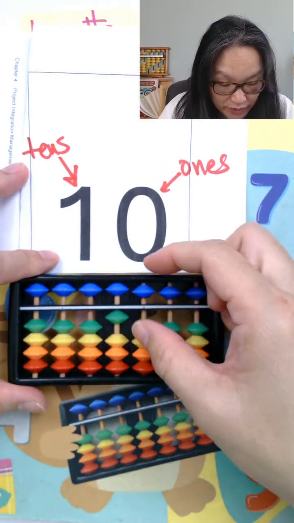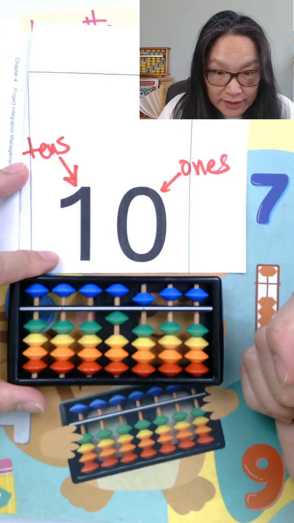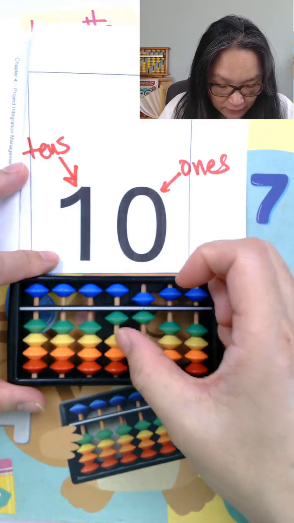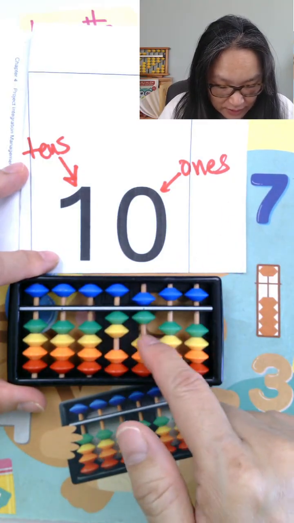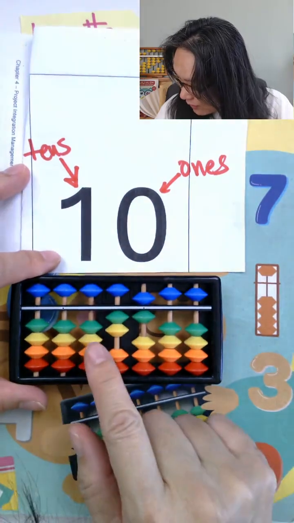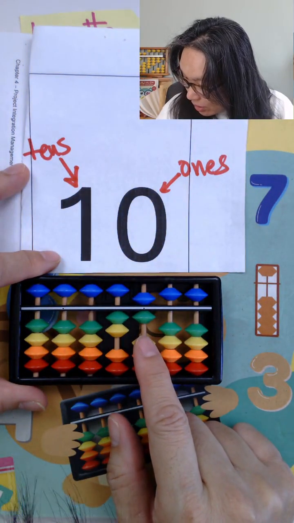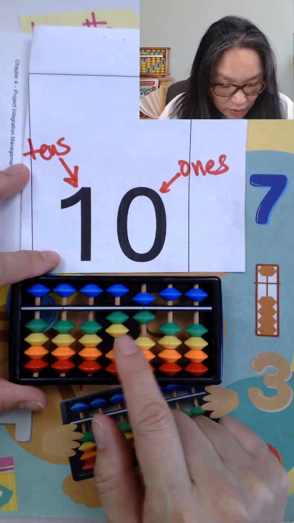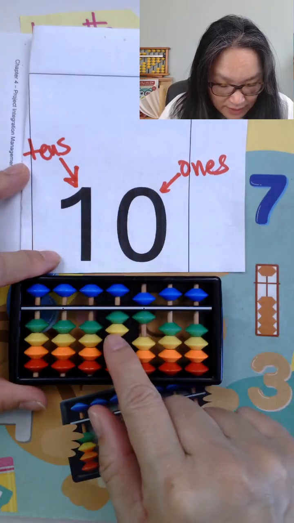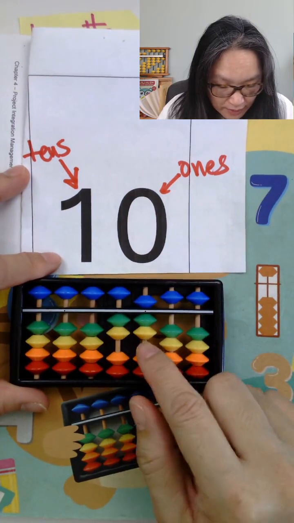So when we count, we do 11, 12, 13, 14, and then we have 15. We have 16, easy, right? 17, no, not 17. Why not 17? Because we have a 2 here and a 6. So what does that mean? That's 26. And then we have 27. And then we'll have 28.